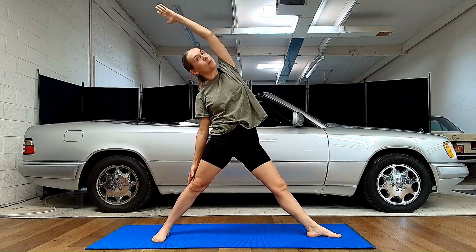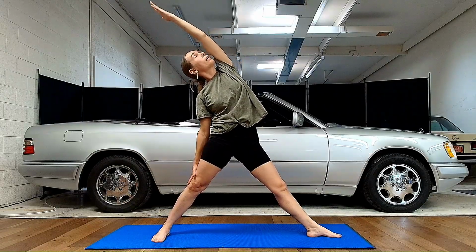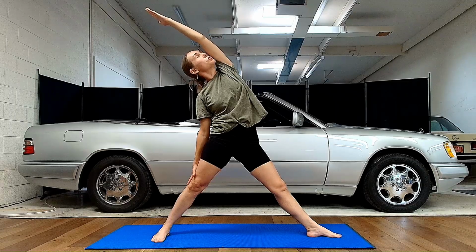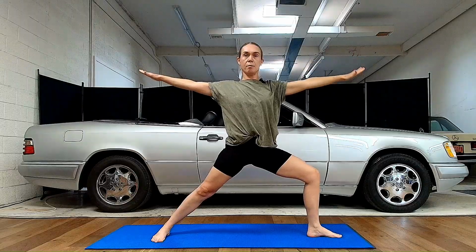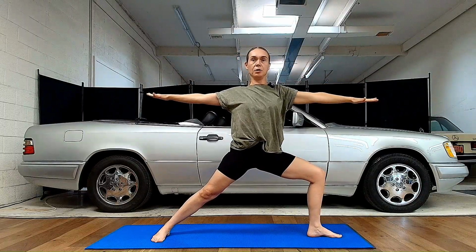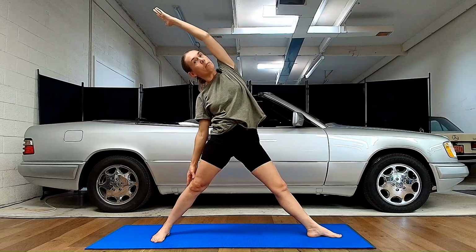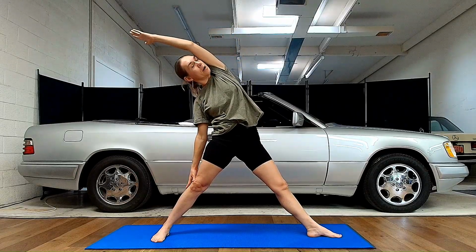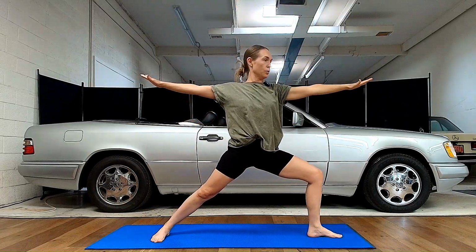Slide your right arm down and back. Turn your left arm up, down, and you're looking up towards your left upper arm. Inhale here. And then exhale, come back to warrior two, bend into the knee. Inhale, reverse. Again, sliding your right arm down and back, your thigh. And then exhale, come back into warrior two.